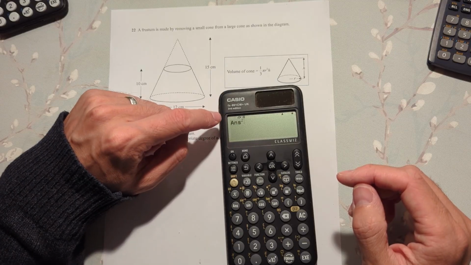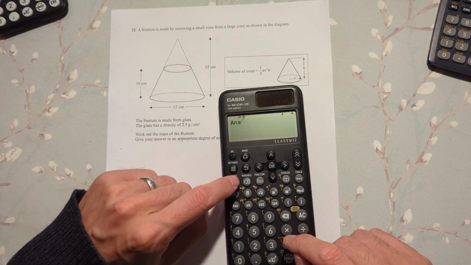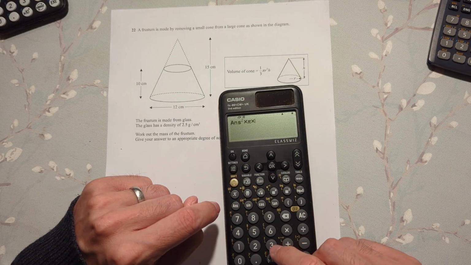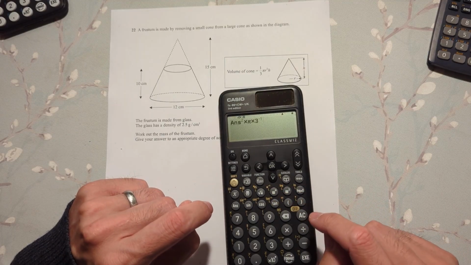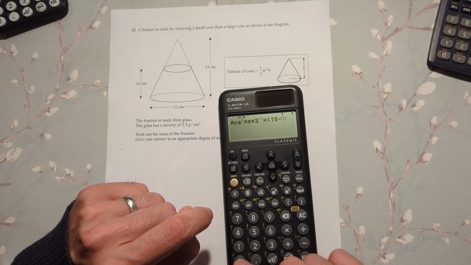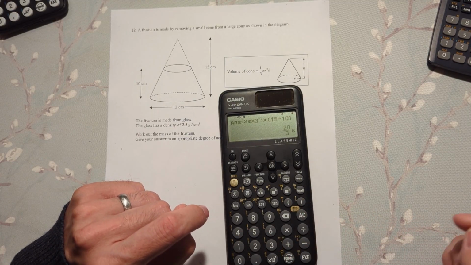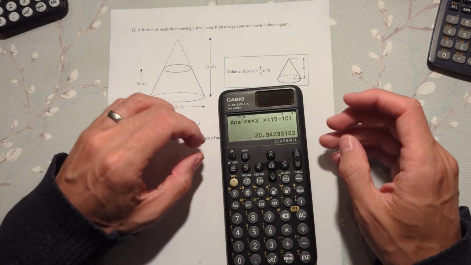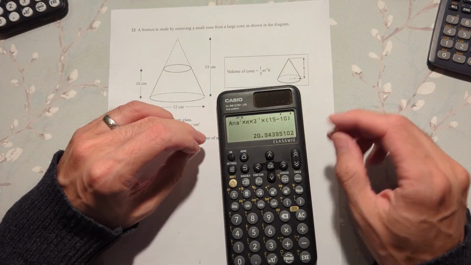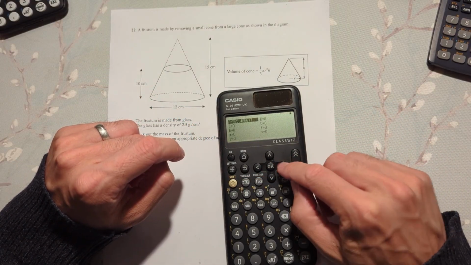I don't really like doing this. Times it by pi, times it by a third. Can do it like that this time. Times it by the height, which is 15 minus 10. And there we go. We got our answer for the smaller cone. So I'm going to store that into this one here.